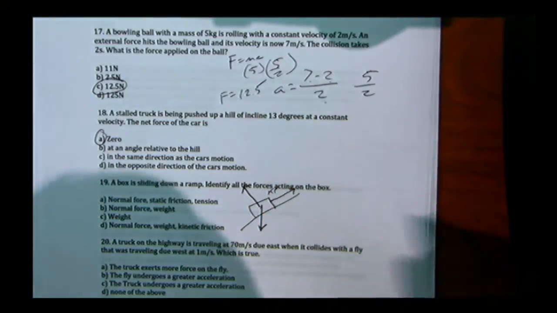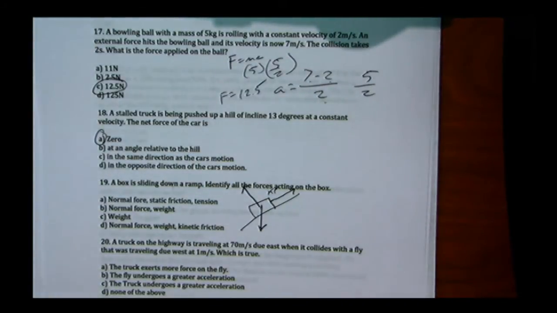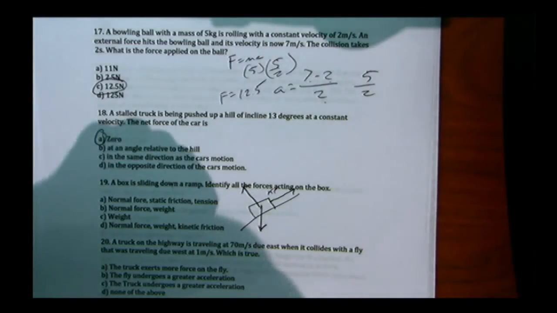All right, last one for chapter 4. A truck on the highway is traveling at 70 meters per second due east when it collides with a fly that was traveling due west at 1 meter per second. Which is true? The truck exerts more force on the fly, the fly undergoes a greater acceleration, the truck undergoes a greater acceleration, none of the above. None? We have one for none.